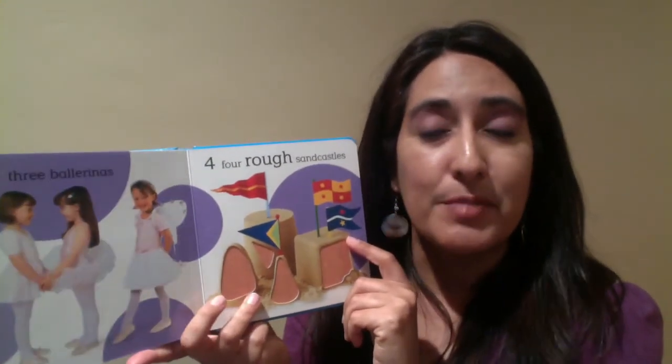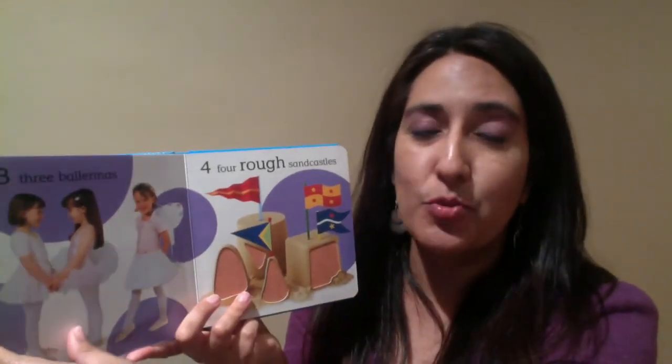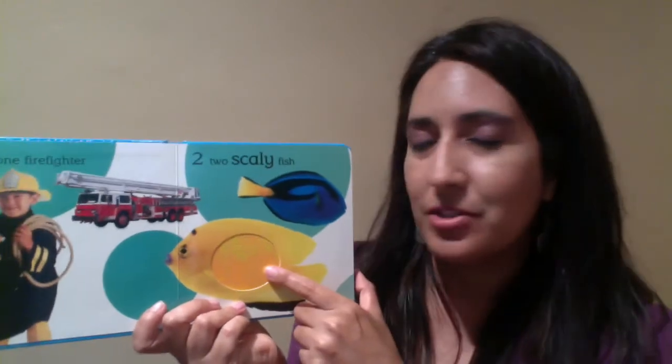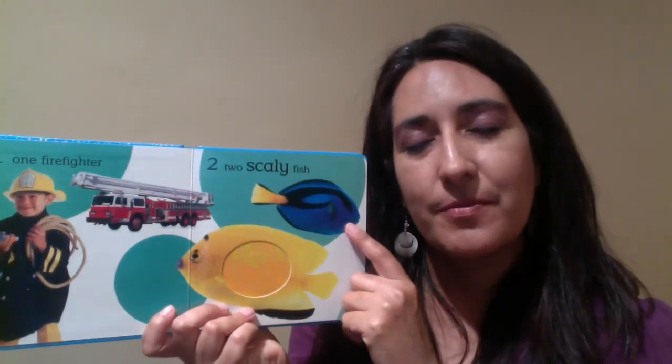A lot of times there's pictures in the books that also help you teach words that don't follow the rules. For example, 1 fish, 2 fish.